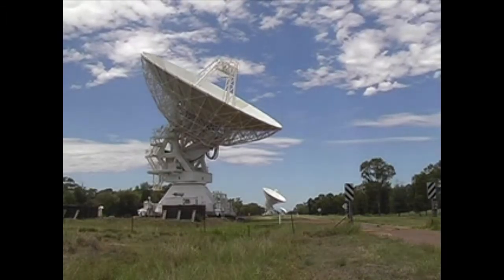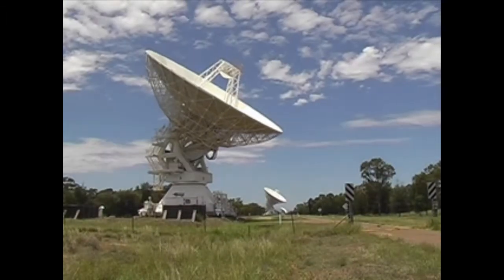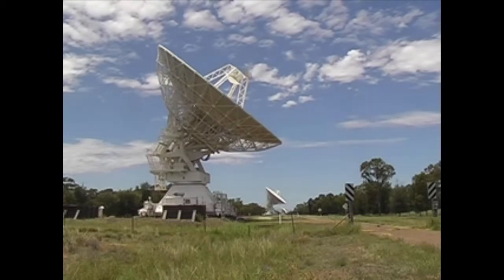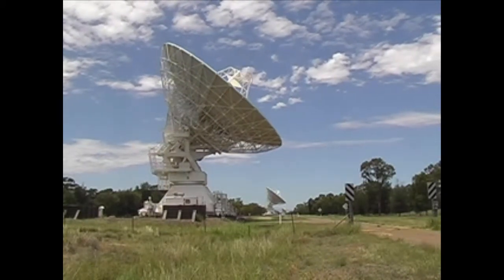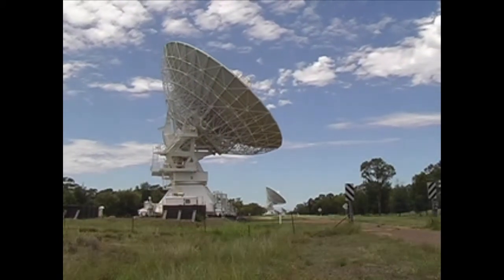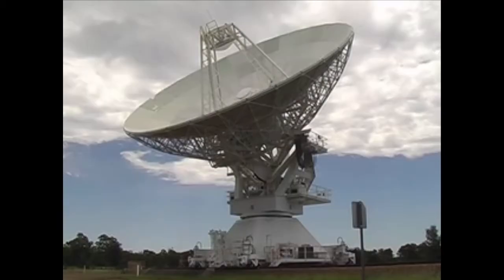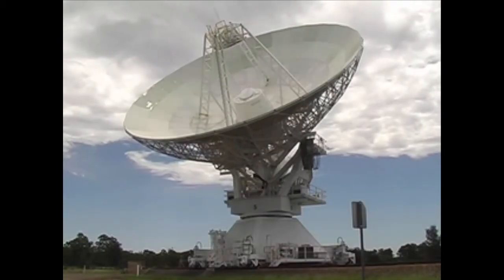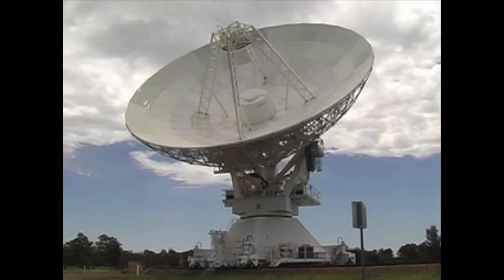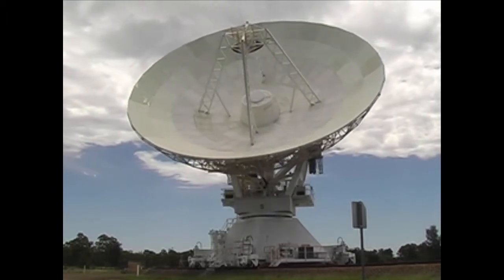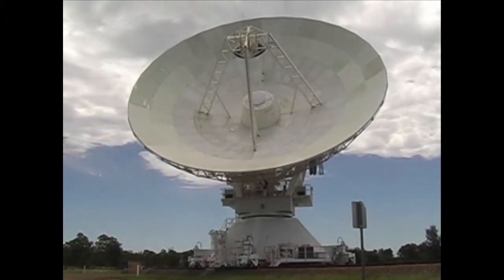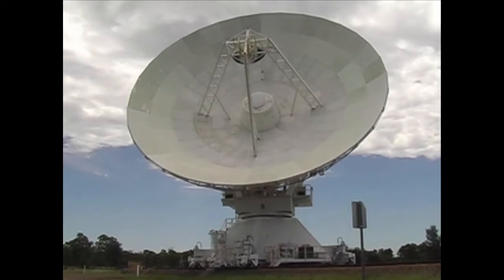Here is some footage of the Australia Telescope Compact Array, the radio telescope near Narrabri in New South Wales that I took last time I was observing there. Radio telescopes like these can pick up emission from hydrogen gas in the outskirts of galaxies and measure its velocity using the Doppler shift in the so-called 21 centimeter line of hydrogen.